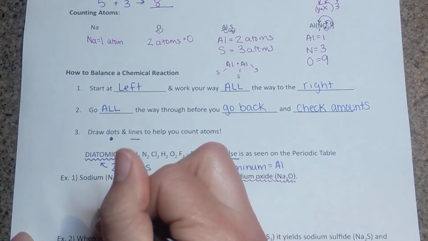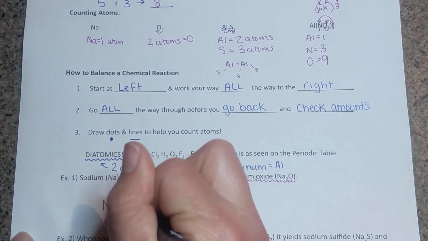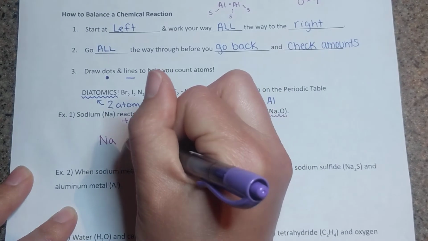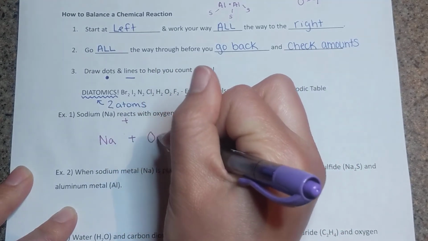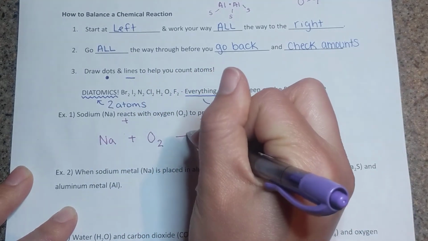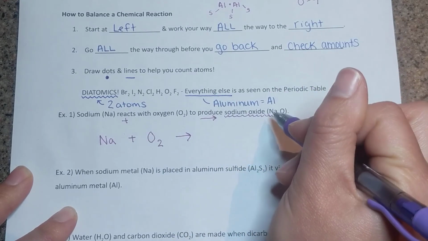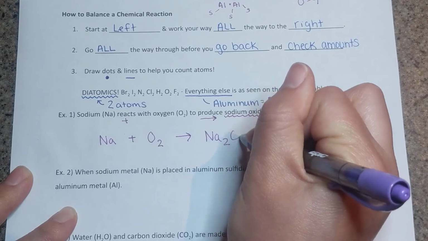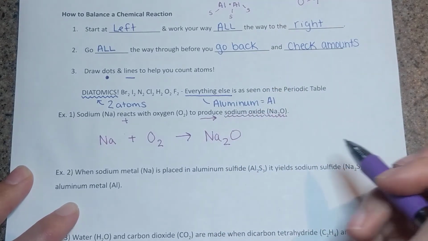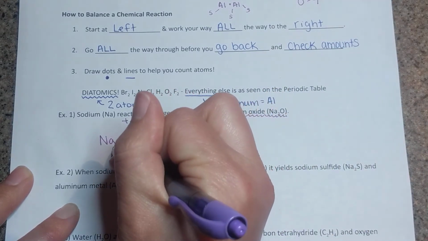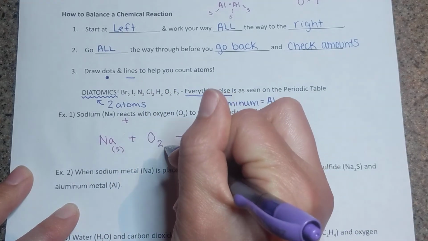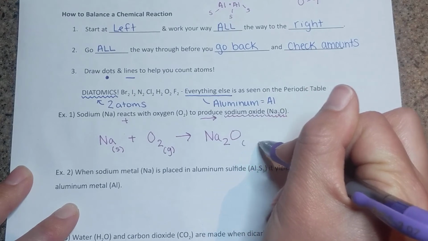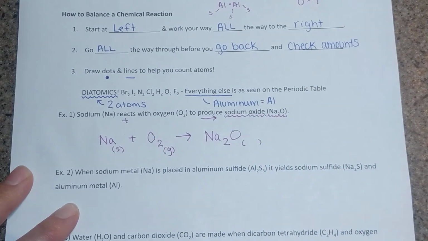So this means I have sodium, Na, plus my oxygen, which I see as O2, to produce, yield sign, sodium oxide, Na2O. I know that sodium is a metal, so that's a solid. Oxygen is a gas. And I don't know what this is, but that's okay.